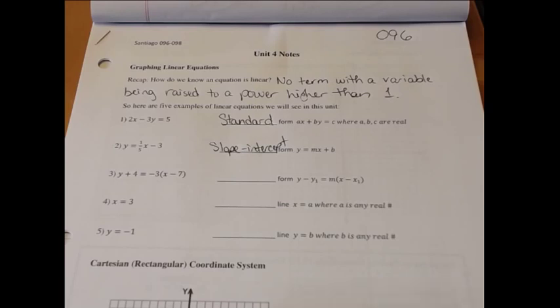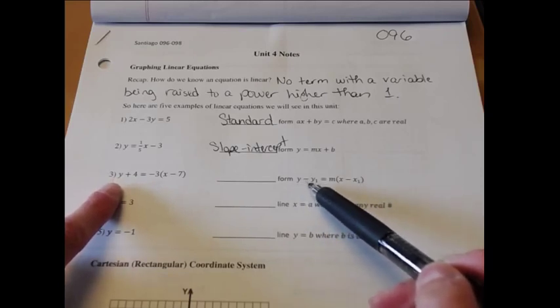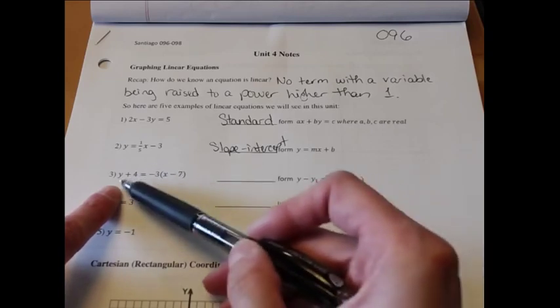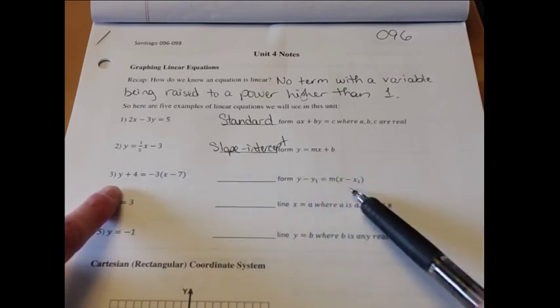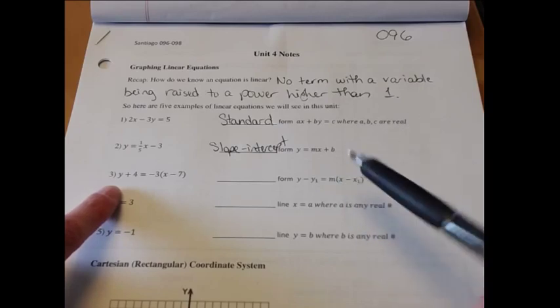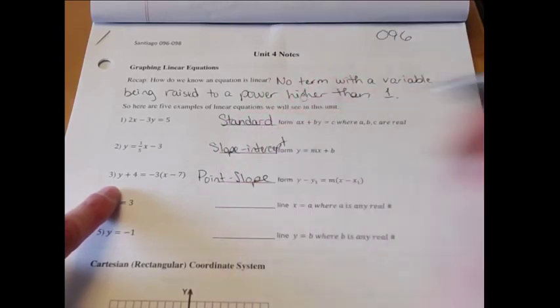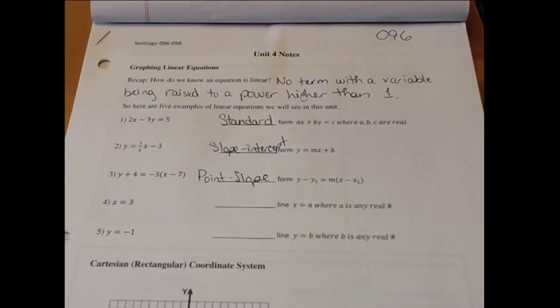For our third type, notice the format here follows y minus y1 is equal to m times x minus x1. Notice that this example has parentheses, just like the general form has parentheses. So we call this point slope form. Point slope form will always have parentheses, point slope parentheses. Okay, remember that. If you were to write point slope and it doesn't have that set of parentheses in there, then you didn't write it correctly. It must have that set of parentheses.